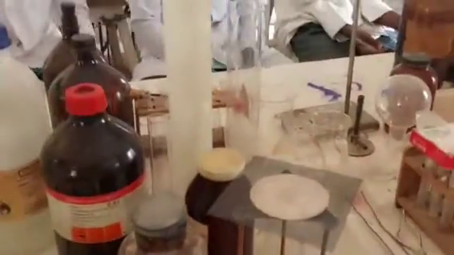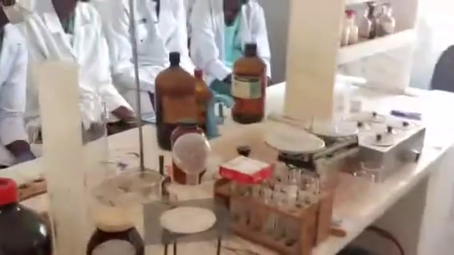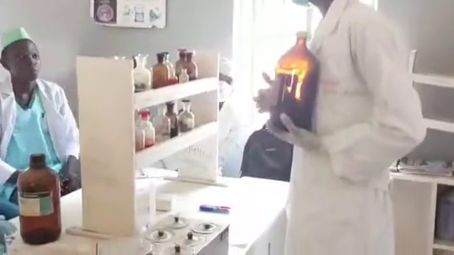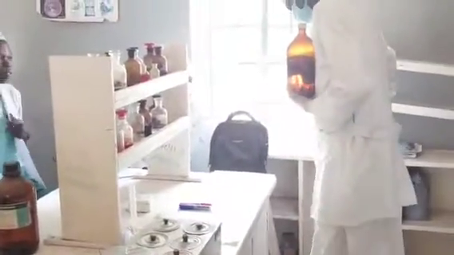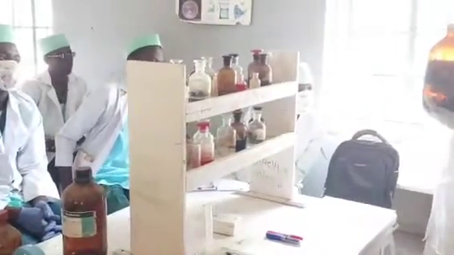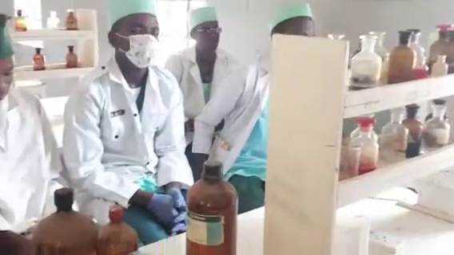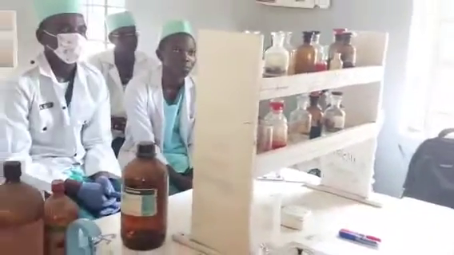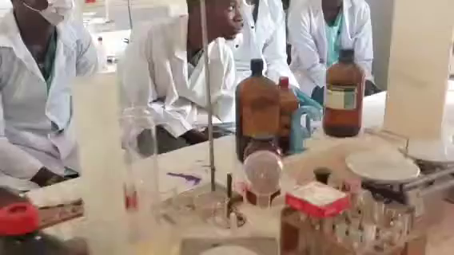Let me show you one. Like for instance, this one, hydrochloric acid. Look at the label that has been put there. This skeleton symbol is saying that it is corrosive. Corrosive.